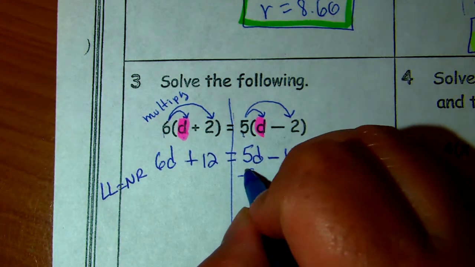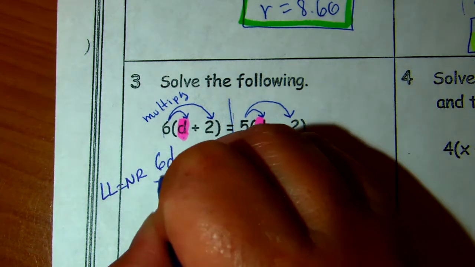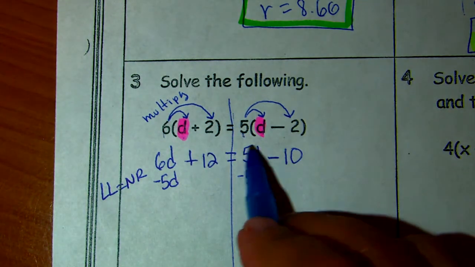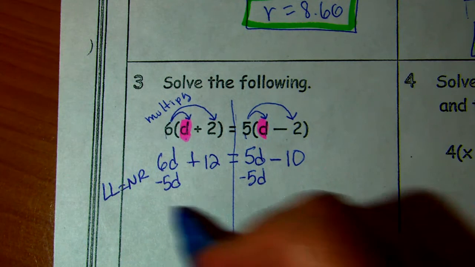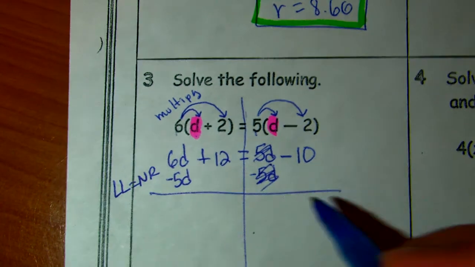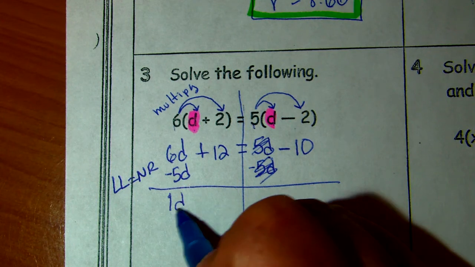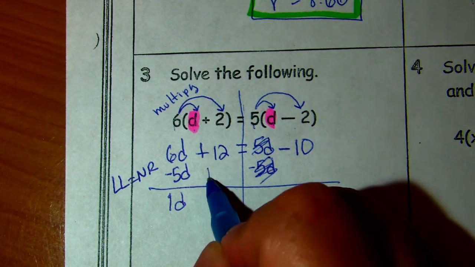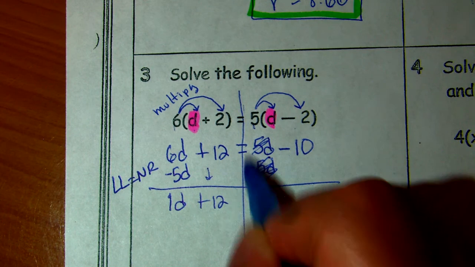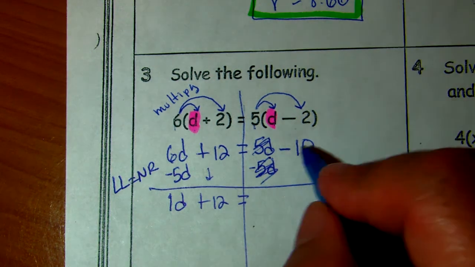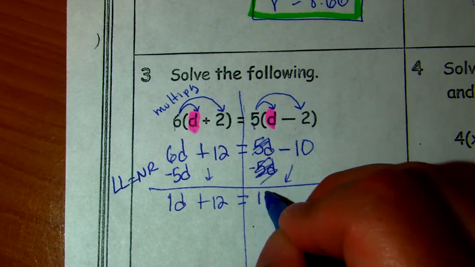So I'm going to subtract 5d on both sides, because I don't want this one. I want the letter over here, so these two get canceled. 6 minus 5, 1d. Bring down the 12 plus 12. This is equal. Bring down the negative 10.